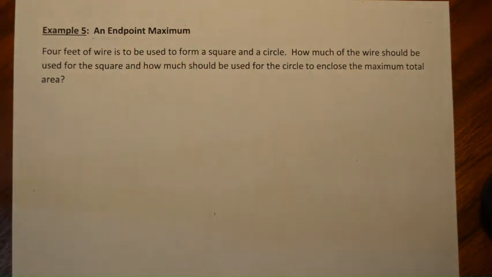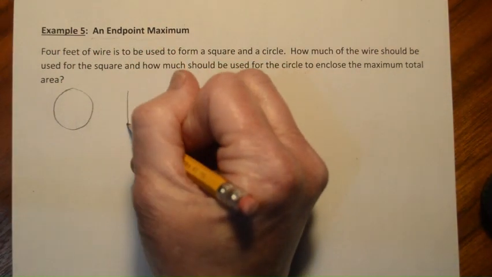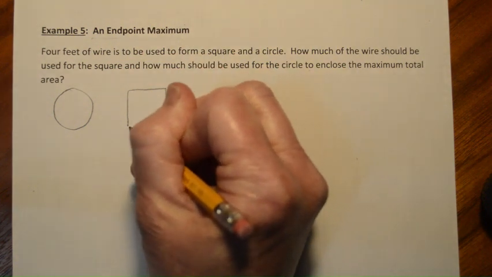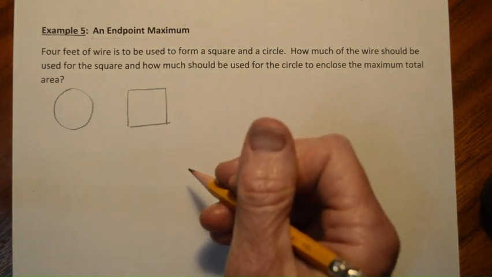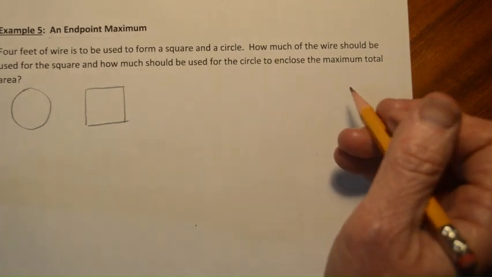All right, so here we have this example. 4 feet of wire is to be used to form a square and a circle. How much of the wire should be used for the square and how much should be used for the circle to enclose the maximum total area? So we're going to have a circle and we're going to have a square. They don't necessarily need to look like they're about the same size like these are; I just happen to do that. And so we're trying to maximize the area.